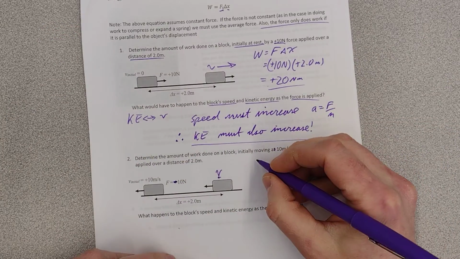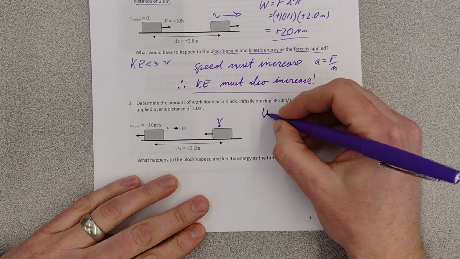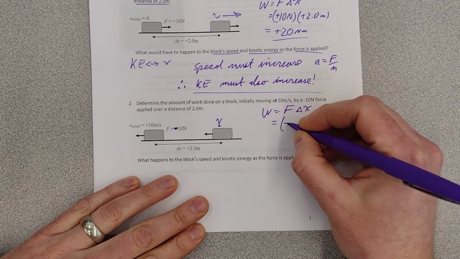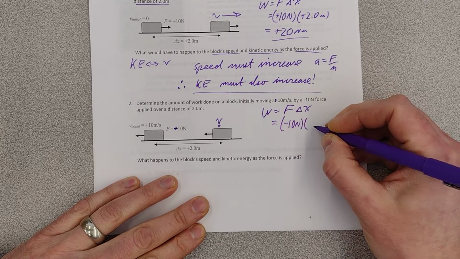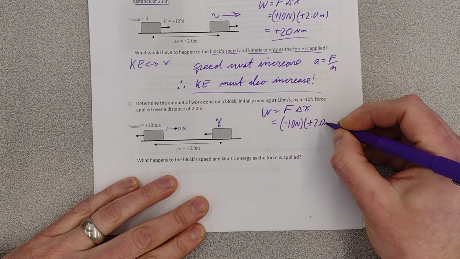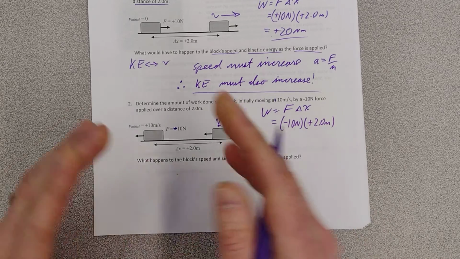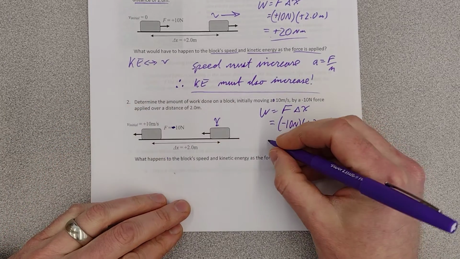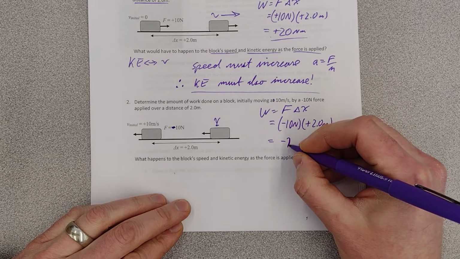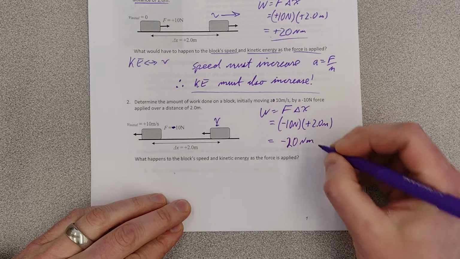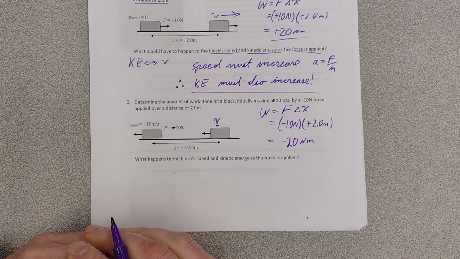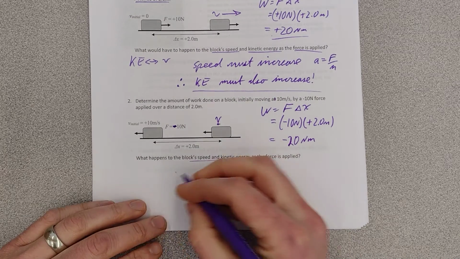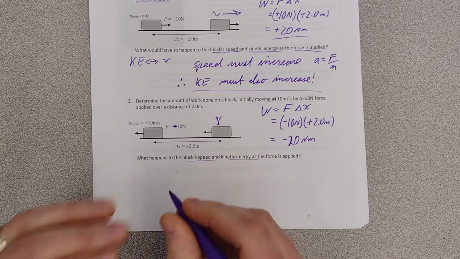So let's find the work done. So work equals force times displacement. Force in this case is negative 10 newtons. The displacement's still positive 2.0 meters. It's starting off with kinetic energy, and then losing it. So the work done here is negative 20 Newton meters. Okay, so what happens to the block's speed and kinetic energy as the force is applied? They must decrease, right? They have to slow down.